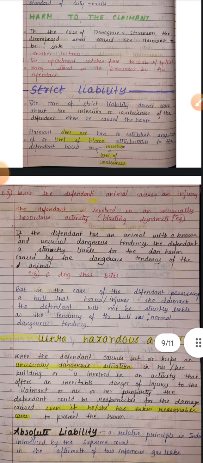Now, when the defendant is involved in an unusually hazardous activity, like blasting dynamite, or a factory involving work with gas or nuclear energy, in these cases one instant of carelessness, doing something which will result in a leak, can result in harm and death to thousands of people. In this case, I am strictly liable for any harm that is caused to people around me.